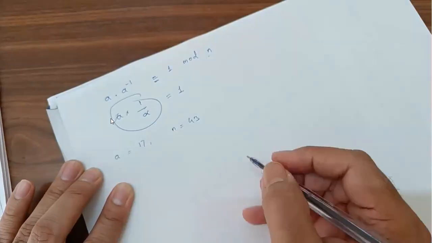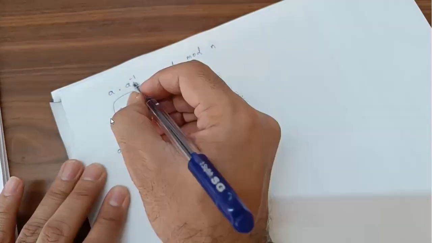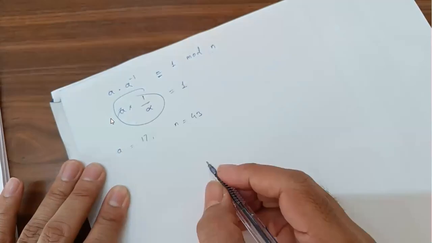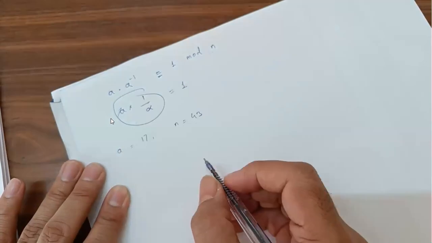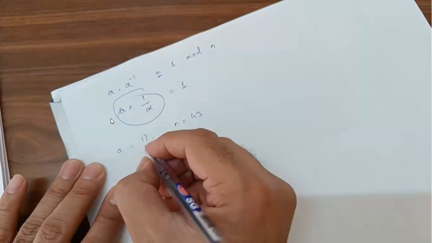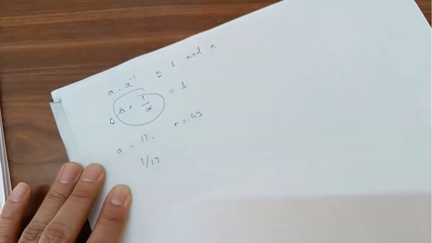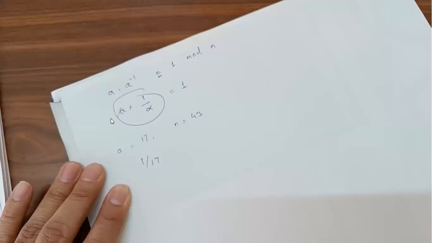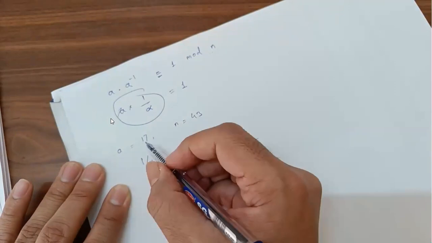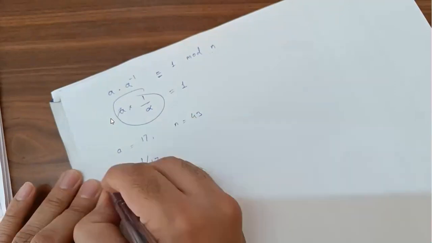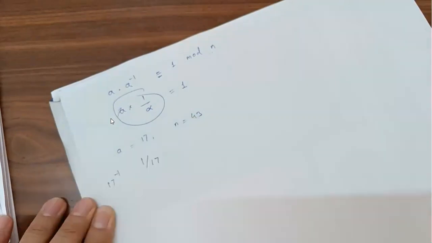In this case, what is the value of A inverse or A raised to -1? Surely it is not 1 by 17. So what is that value of 17 inverse that I want to find out?